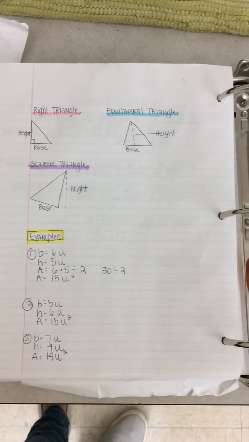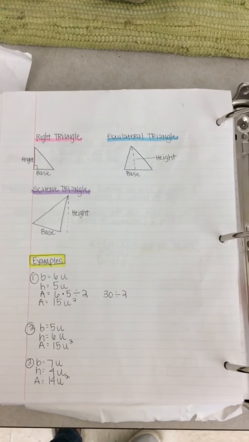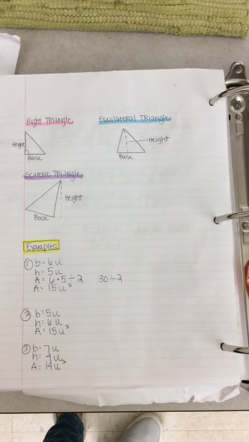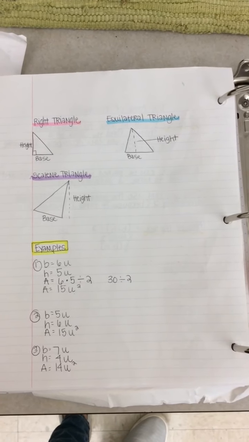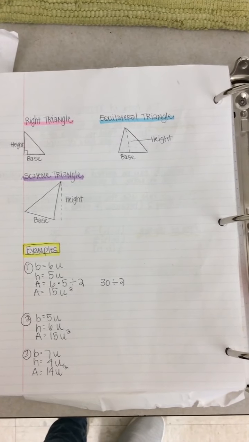I'm going to give you some practice sheets to practice finding the area of different triangles. Again, do not use a calculator. You need to do your calculations on your own, and then you can check them with a calculator after.